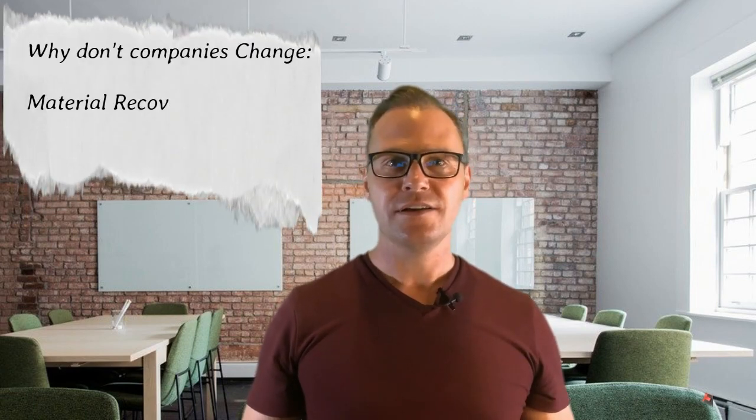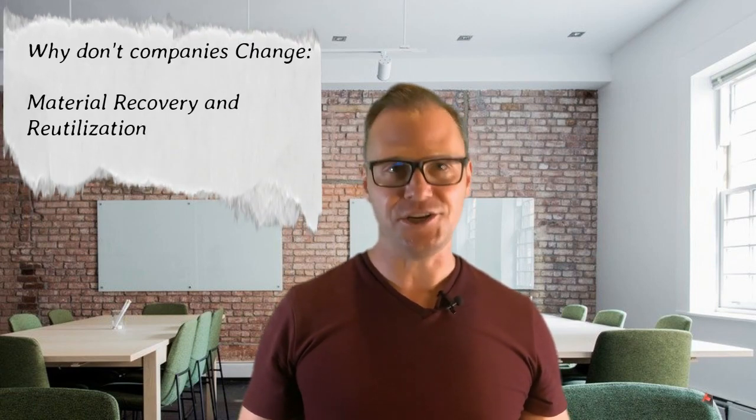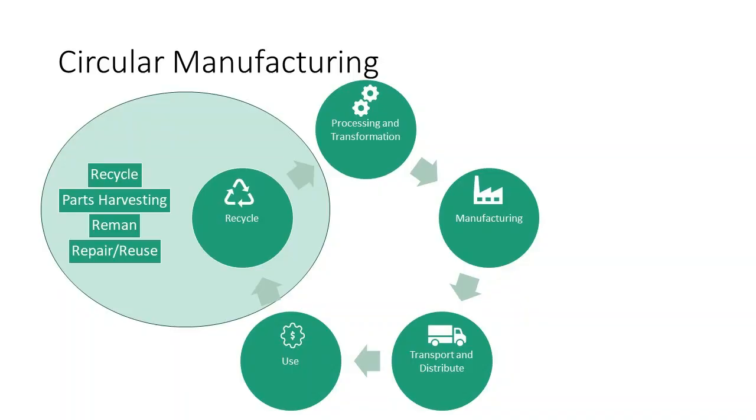Material recovery and reutilization. Circular manufacturing aims to recover materials from the products at the end of the life cycle. These materials are then reutilized in reproducing new goods, avoiding the need for virgin resources. We can understand why this process has become beneficial in two main cases.